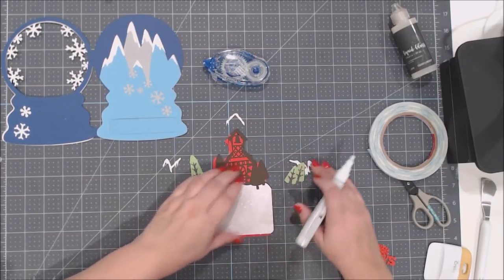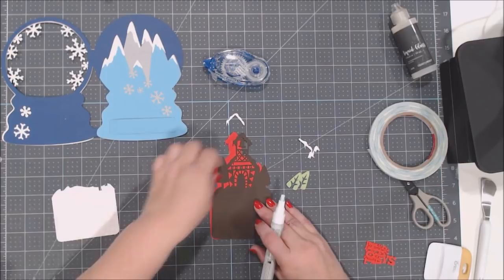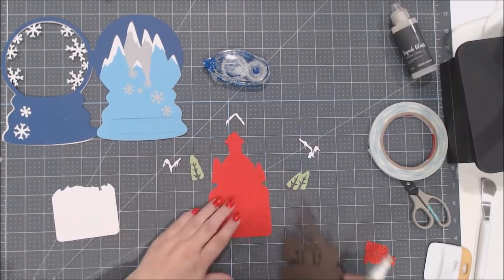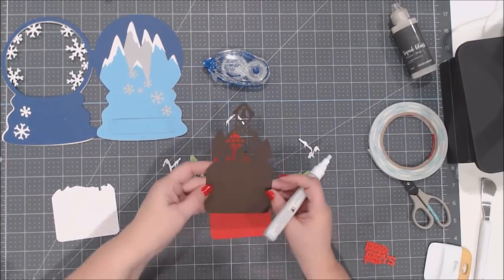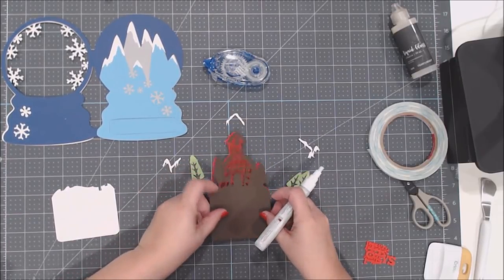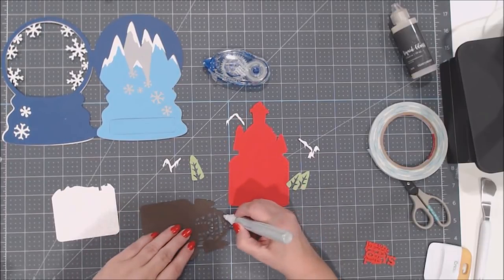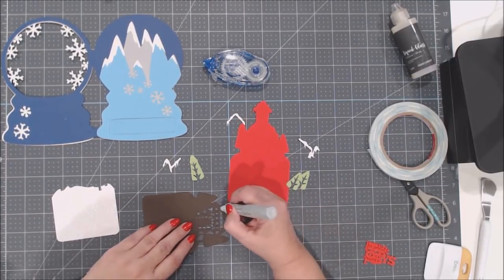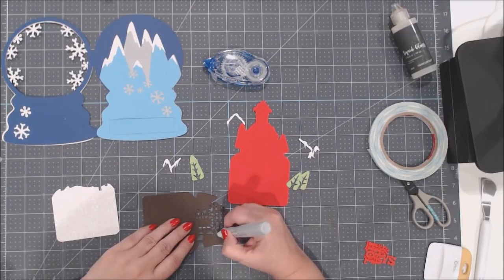Okay, so these are all the layers for this little insert piece. So it starts with a red background piece, and then you have this dark brown piece that's going to go on the top here. And there again, I'm going to just use my glue pen to add some glue along these little tiny pieces here.